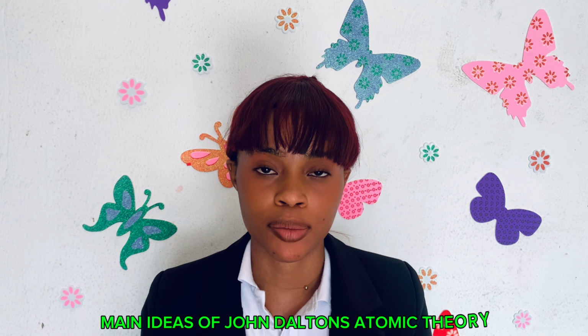So we're going to be discussing John Dalton's atomic theory, and we're also going to be discussing the modern modification of his theory. Okay, so we're going to be comparing them side by side so that we can observe the changes that this theory has undergone over the years. I hope that is okay. So very quickly, we're going to be running through the main ideas behind John Dalton's atomic theory. So we're going to be taking them side by side for comparison's sake.